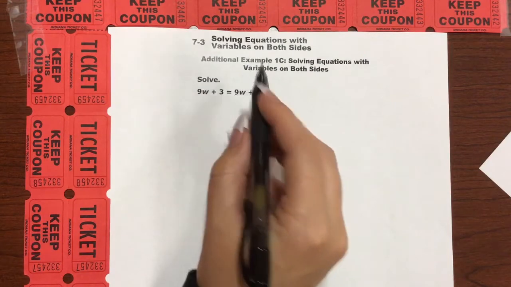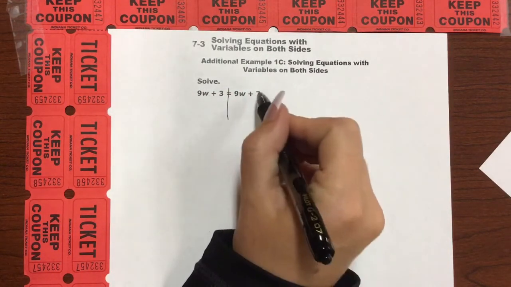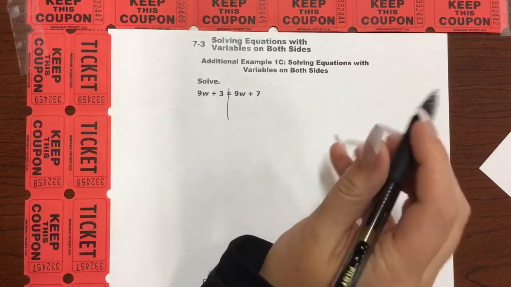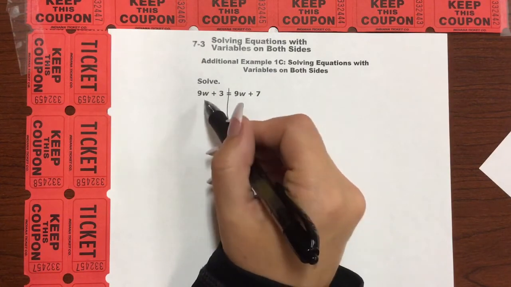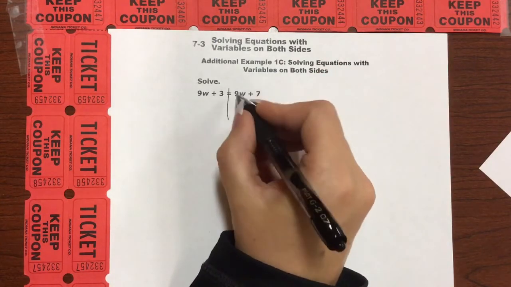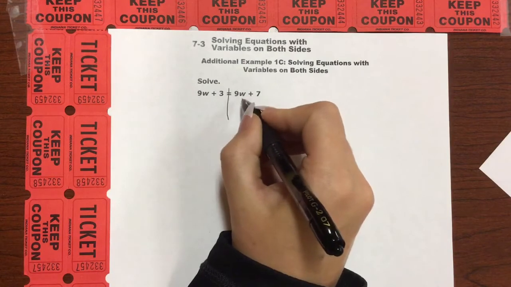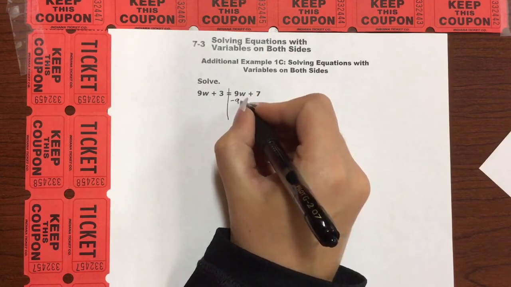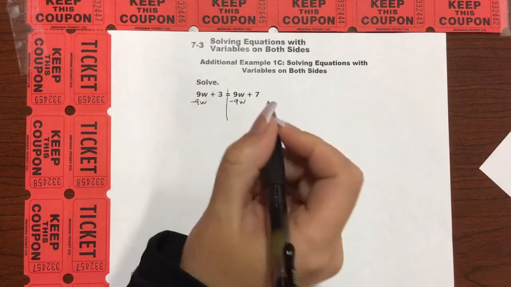Okay, so we're going to look at each one of these sides. Can we simplify this side? That is simplified. Can we simplify this side? That is simplified. Now it's time to get the variables on the same side. Which one is smaller? To me, it looks like they're the same, so I'm just going to pick one. I'm going to move this 9w right here. So it's positive. I'm going to do the inverse operation, which would be a negative 9w to both sides.